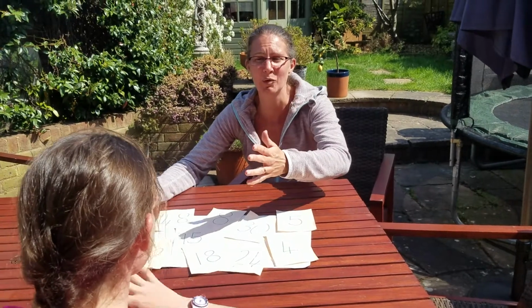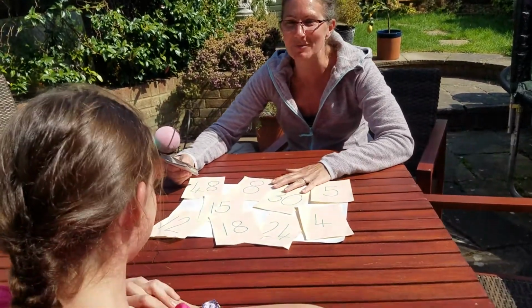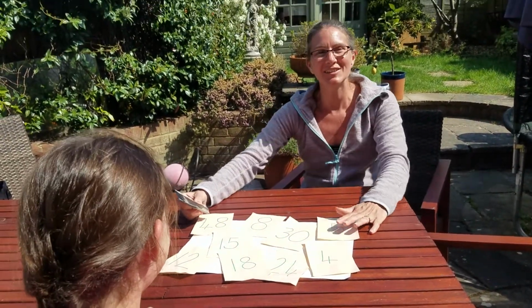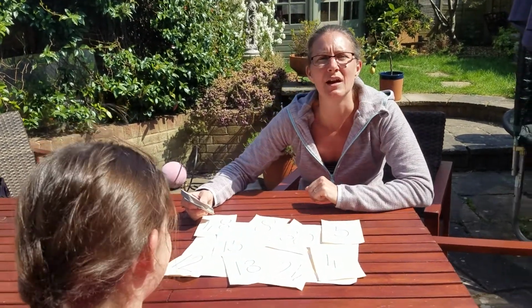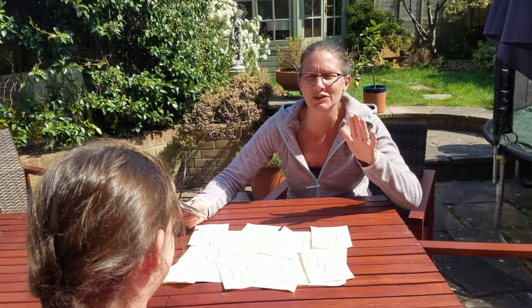Now, while you've got someone with you, you can also try a game where you're going to count up in the times table block. So, for example, if we chose the 5 times table, the first one to waver or falter or pause, they're out. So let's try this.